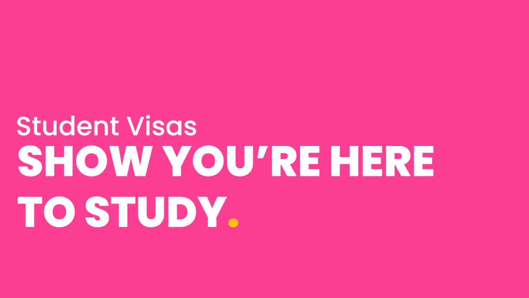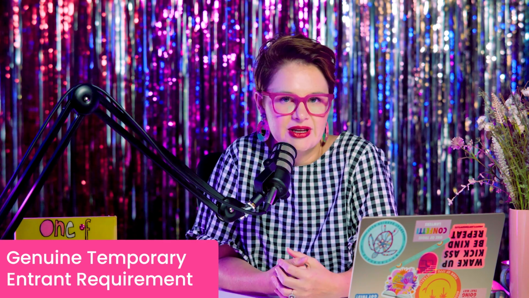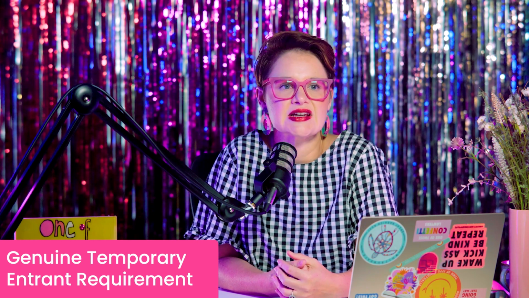The second requirement that you want to think about when you are applying for a student visa is that you want to be able to show the department that you are genuinely entering Australia for a temporary purpose, and that is to study. For all Australian visas, you want to ensure that your reason for entering Australia is 100% aligned to the name of your visa. So if you're coming into Australia on a student visa, the purpose of your stay is to be a student. And the genuine temporary entrant requirement indicates that you are going to depart Australia after that.